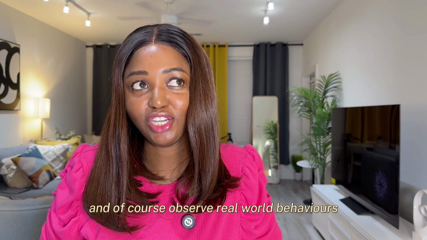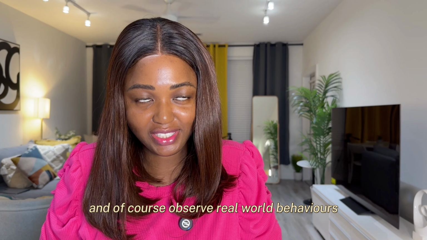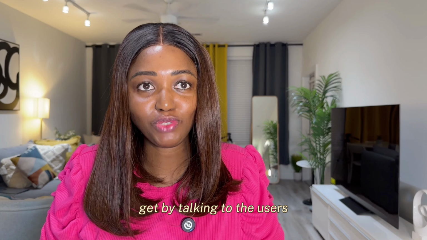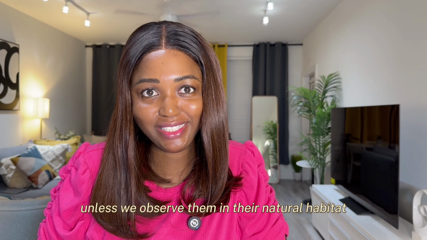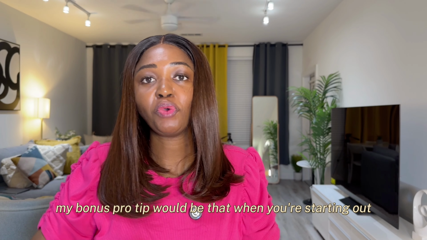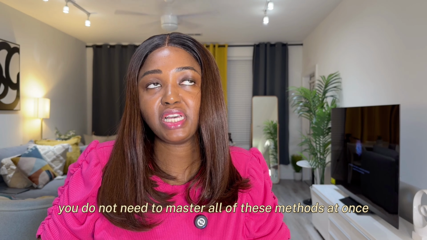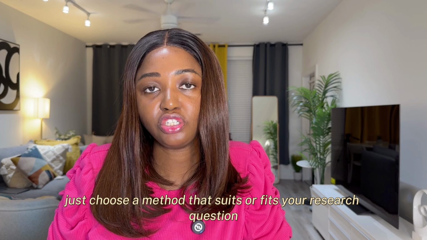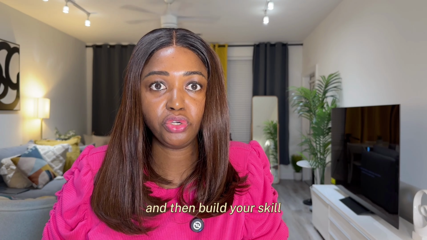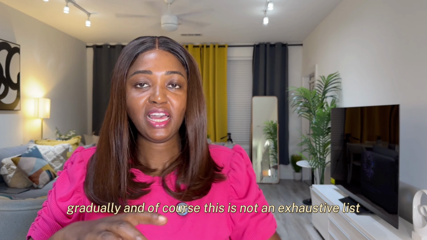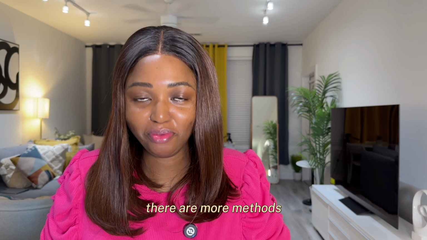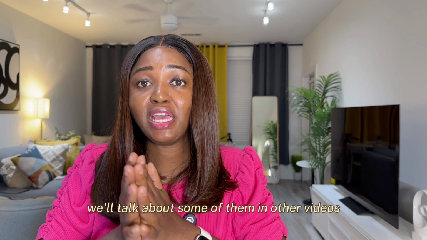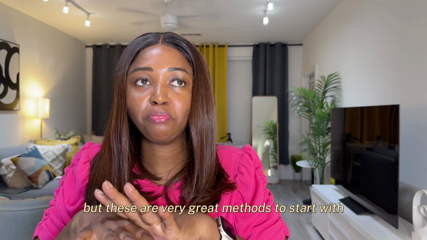And of course, observe real-world behaviors that we might not get by talking to the users unless we observe them in their natural habitat. My bonus pro tip would be that when you're starting out, you do not need to master all of these methods at once. Just choose a method that fits your research question and then build your skill gradually. And of course, this is not an exhaustive list. There are more research methods that we use in user experience. We'll talk about some of them in other videos, but these are very good methods to start with.